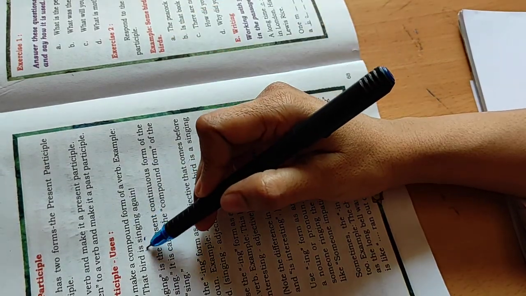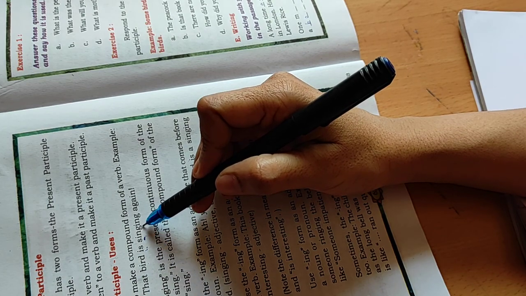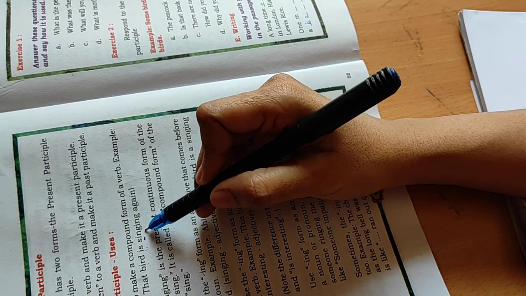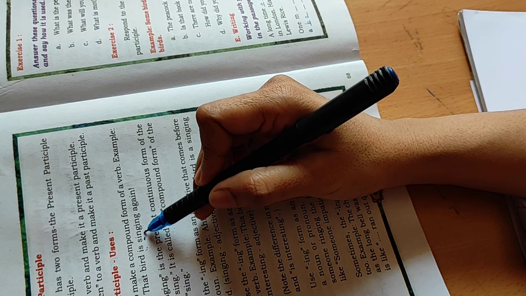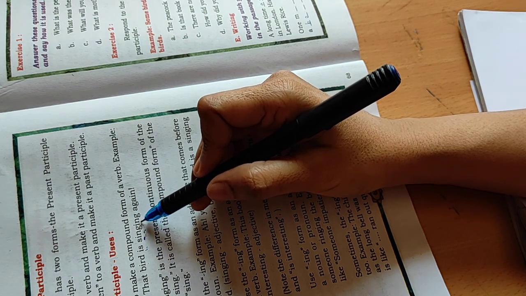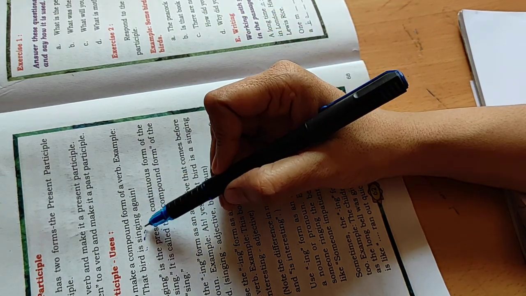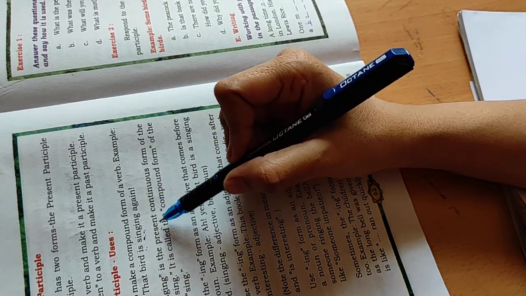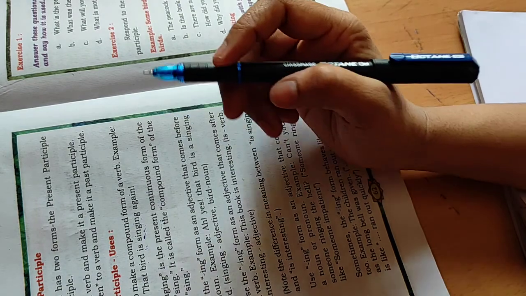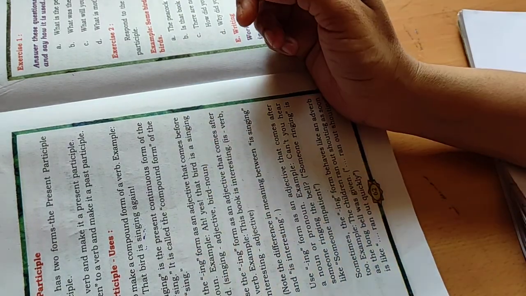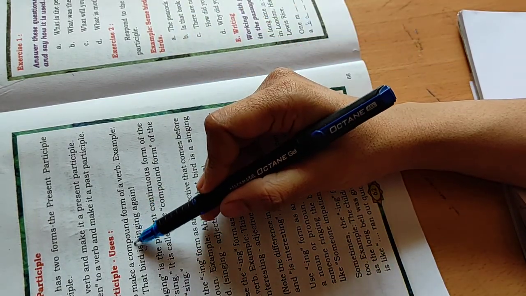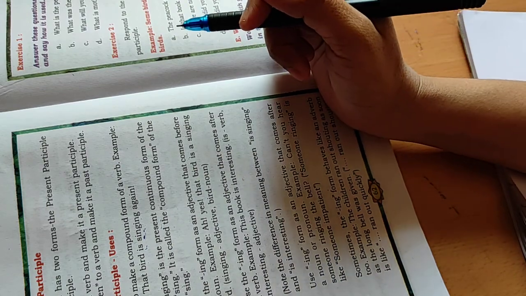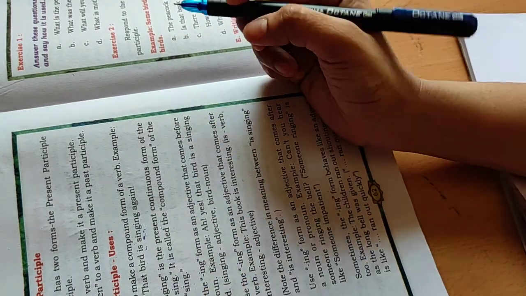Is singing: is is the helping verb and singing is the ing form of the action verb sing. Sing is the base form and we have added ing to make the present participle, and it has become the present continuous form of the action verb sing. So, this form is called the compound form of which verb? Sing.